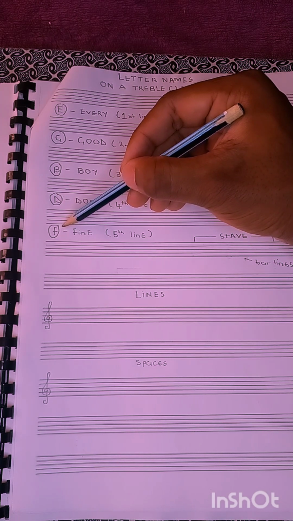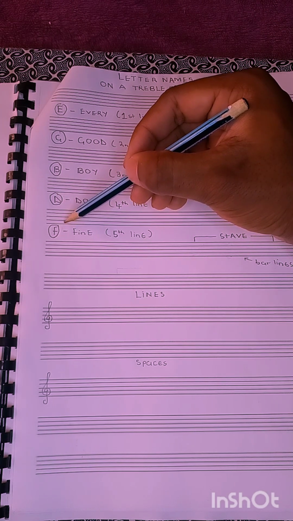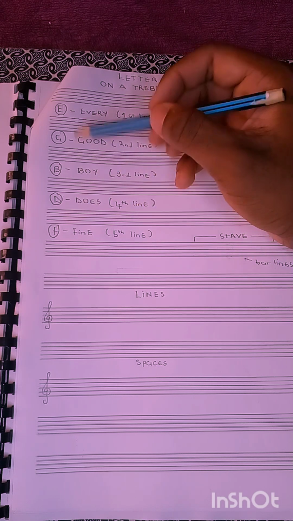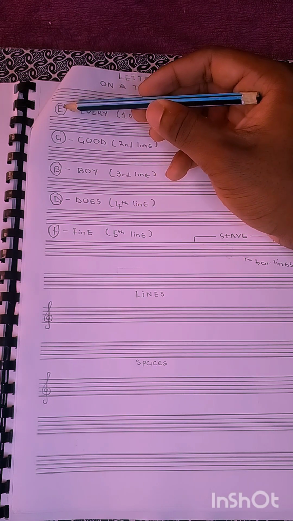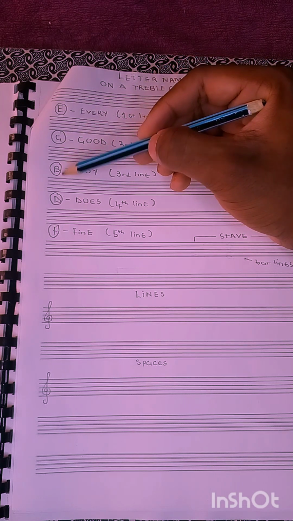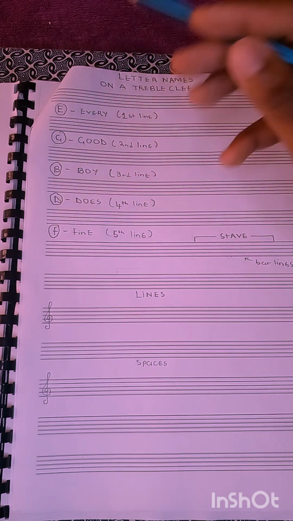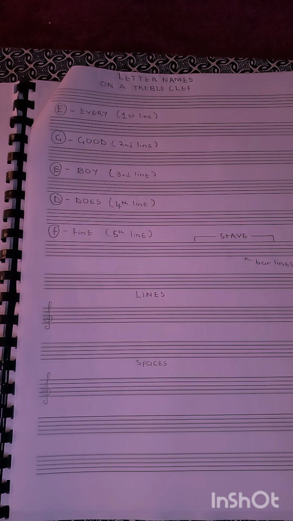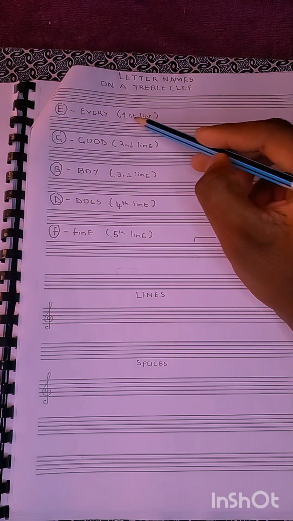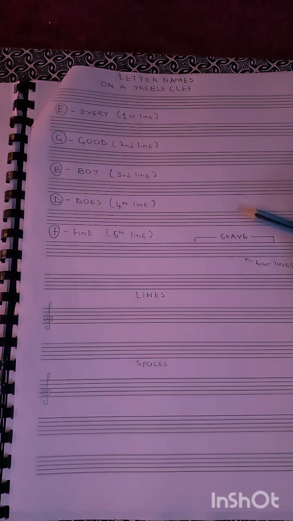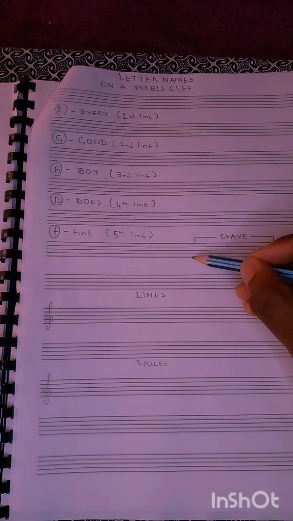Remember I told you that letter names are names given to notes. So note E, note G, note B, note D, and note F are only found on the lines of a treble clef. As I have written here, you can see that the letter name E is found on the first line, meaning this bottom line here is where you find your E note.